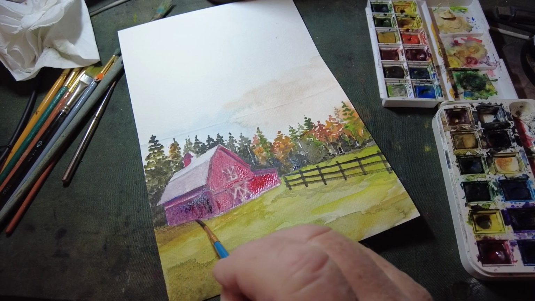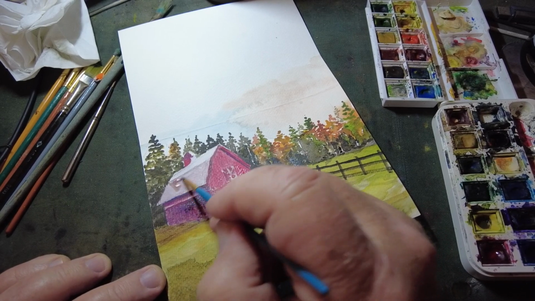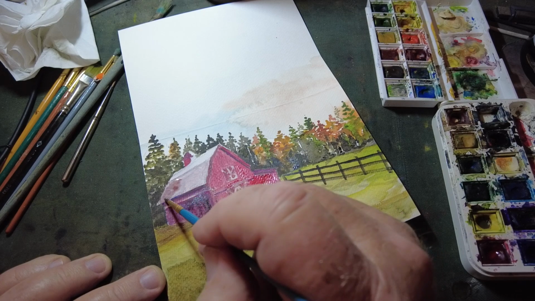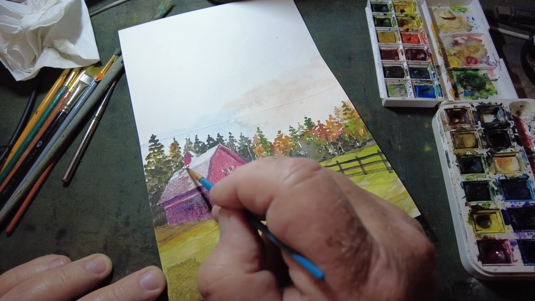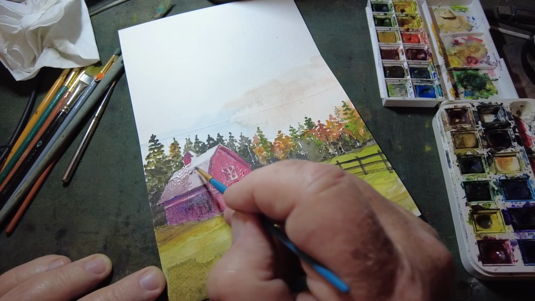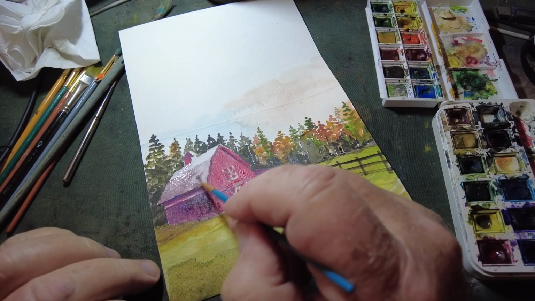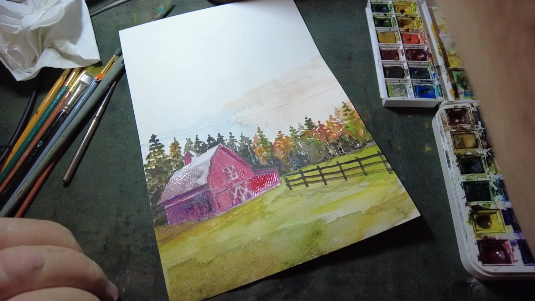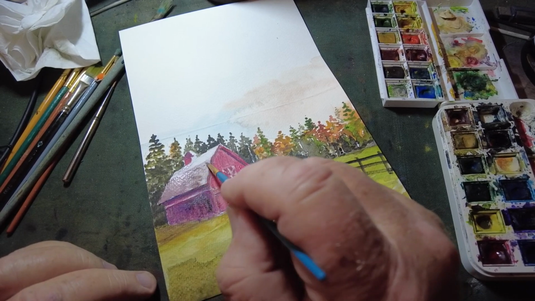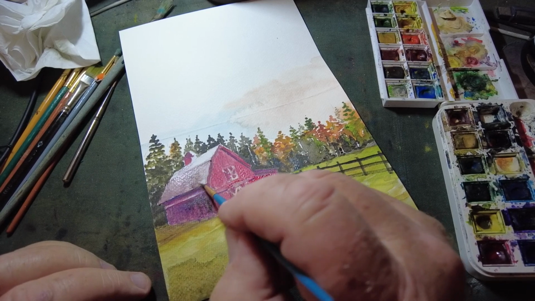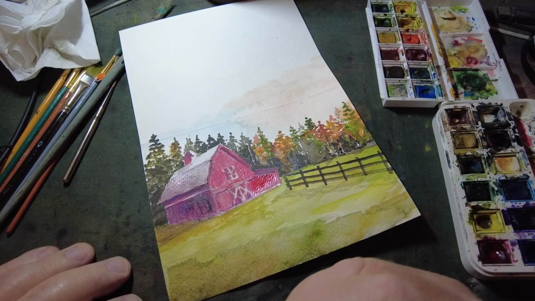The shadow has to be darker. There we go. Alright, let's keep working on this grass here.